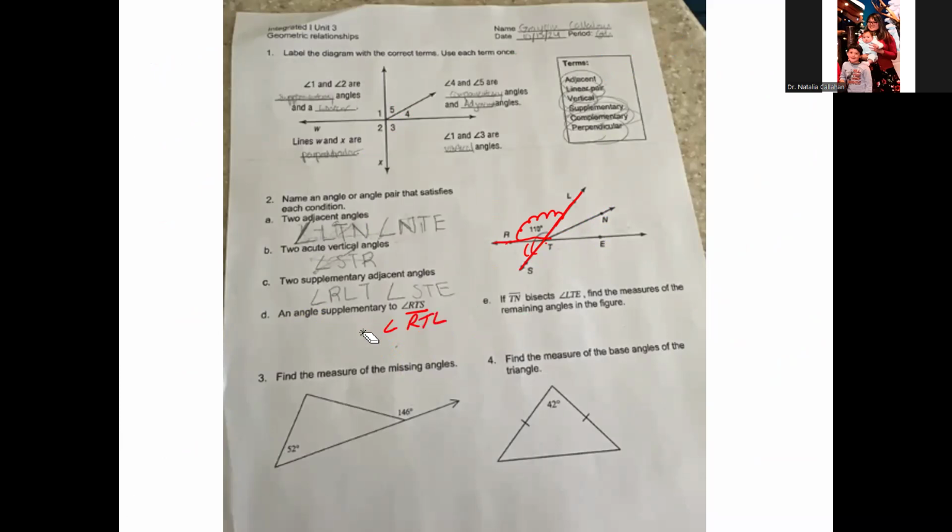Erase that, okay? If TN bisects LTE, find the measurement of the remaining angle in the figure, okay? So bisects basically means it makes 2 equal angles. Does that make sense? So that means this angle is equal to this angle, right?